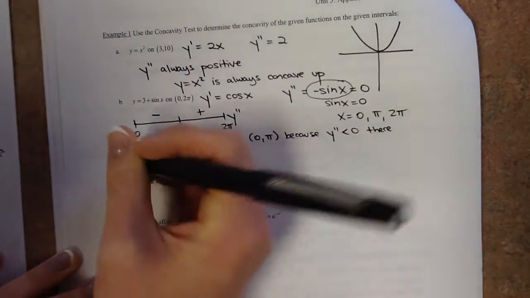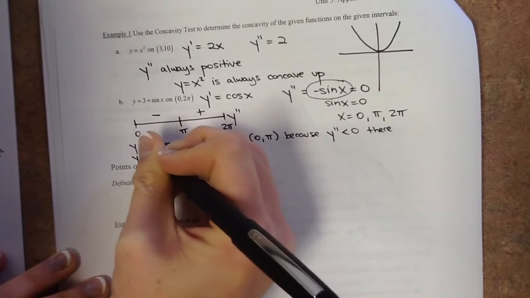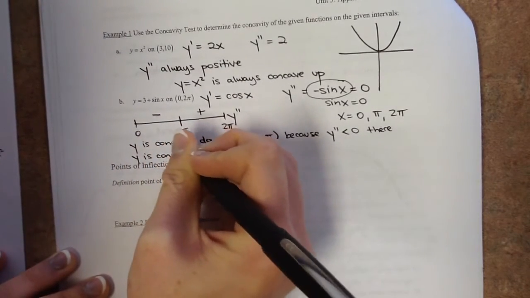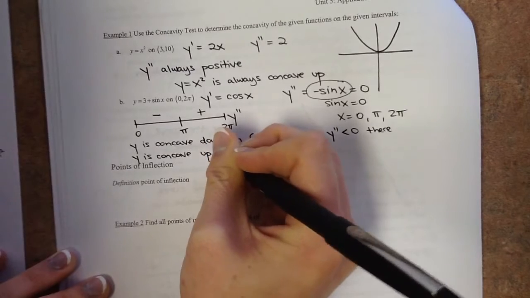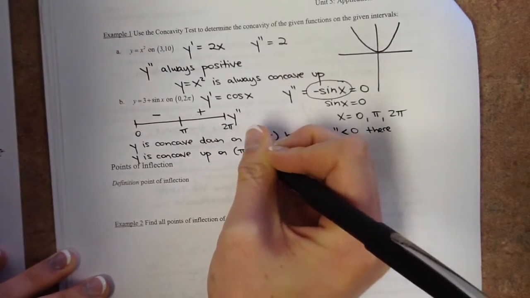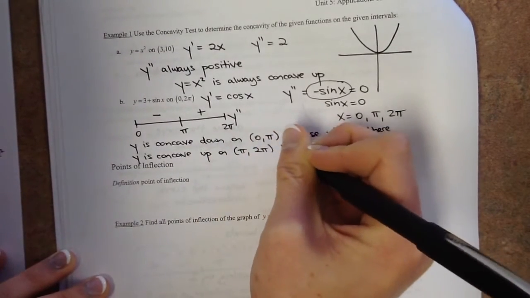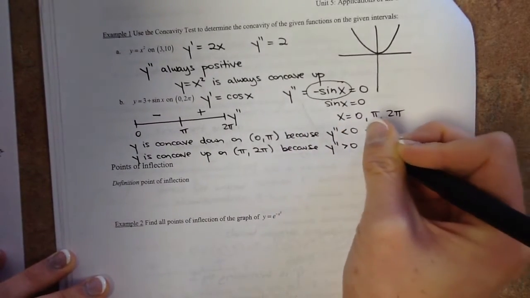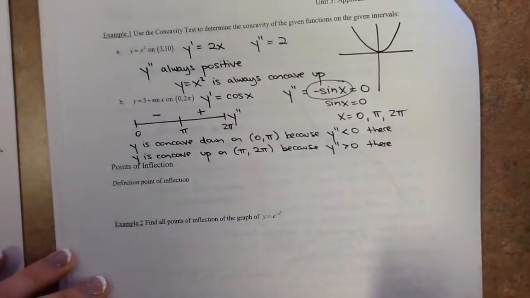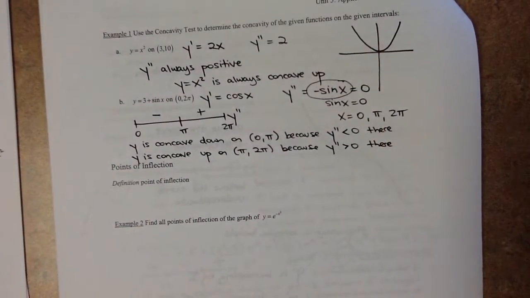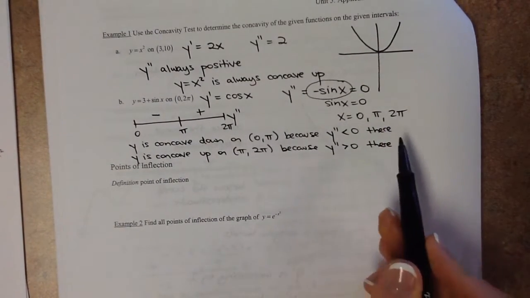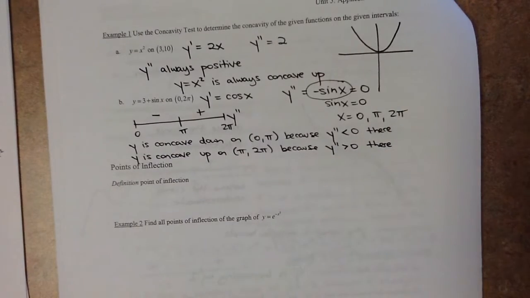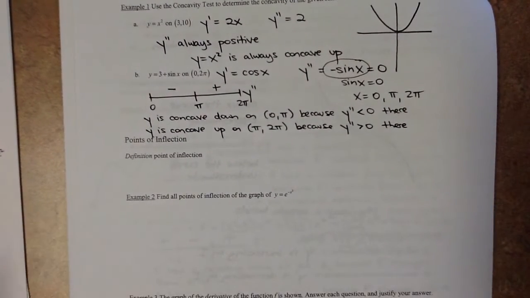And then the second interval, y is concave up on the interval from pi to 2 pi, for the exact opposite reason, because y double prime is positive there. So just like the AP explanations we were practicing with increasing or decreasing or maxes or mins, this is really all you need to say: you just state the sign of the second derivative as a reason for an interval being concave up or concave down.